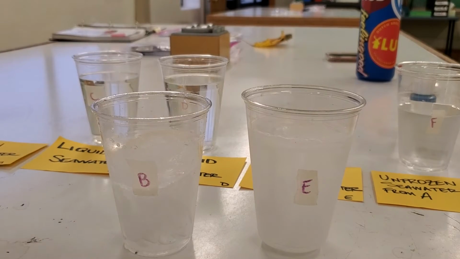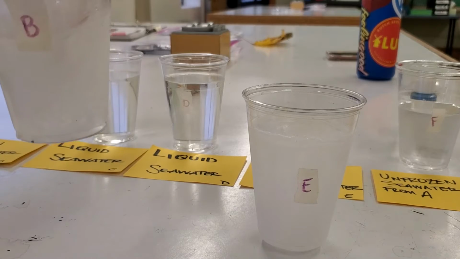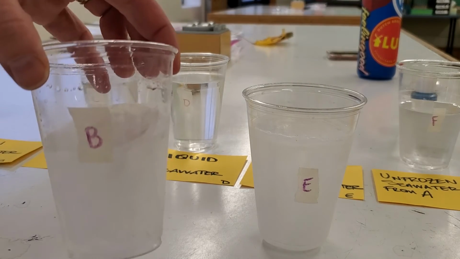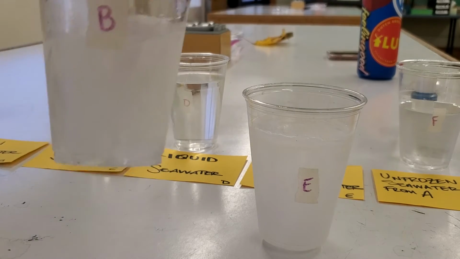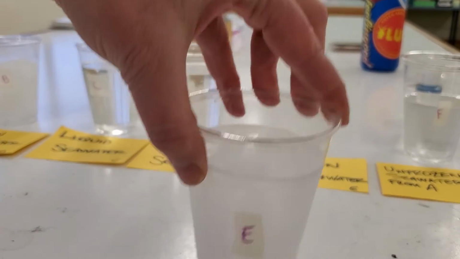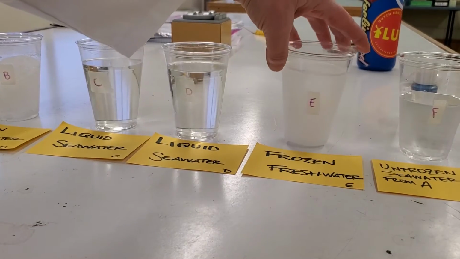If you make some observations, you probably noticed right away that A and B, the frozen seawater, was not completely frozen. It had liquid, and that's what we poured out. Whereas E, on the other hand, was very, very frozen all the way through.